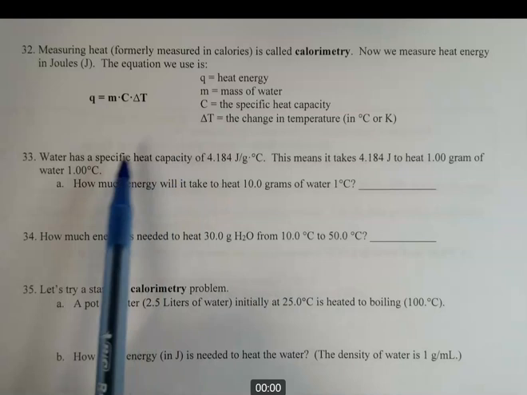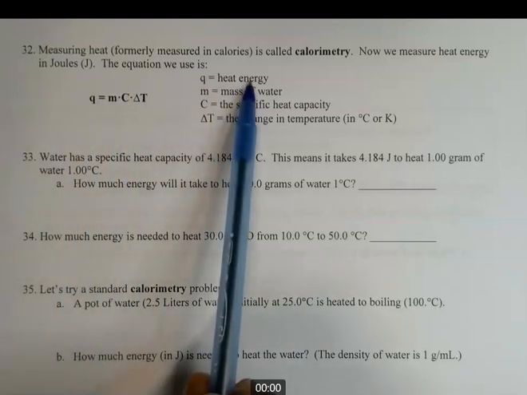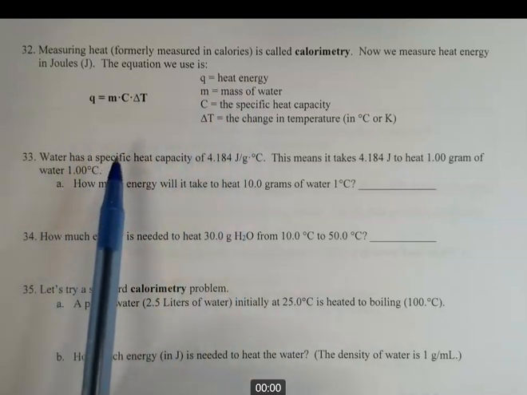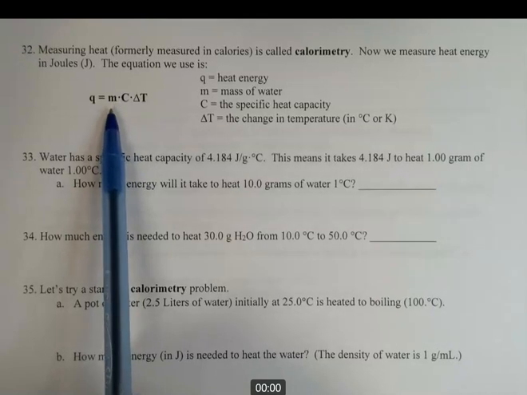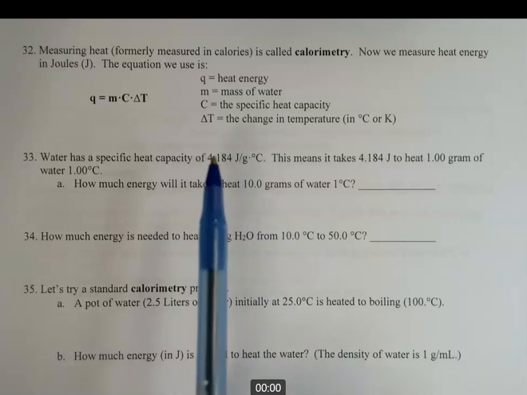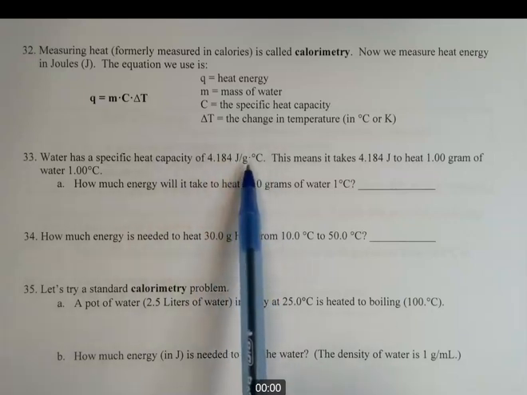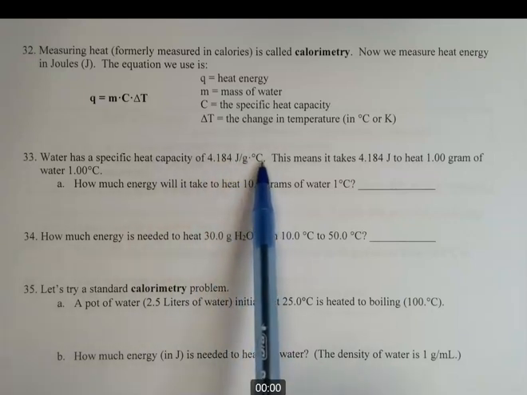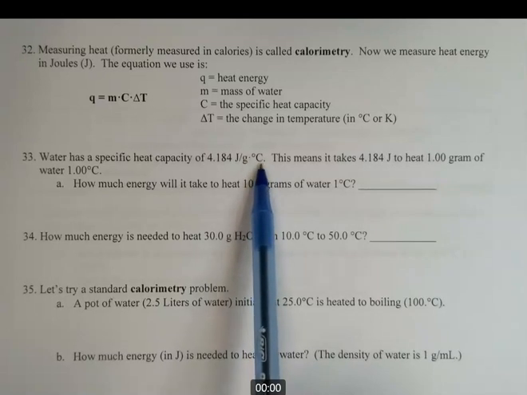Okay, so the formula is Q, which is heat energy, so that's measured in joules. Mass is measured in grams in this case. C, specific heat, has these units: joules per gram degree centigrade. Now notice this is in centigrade. Generally, we want temperatures converted to Kelvin.